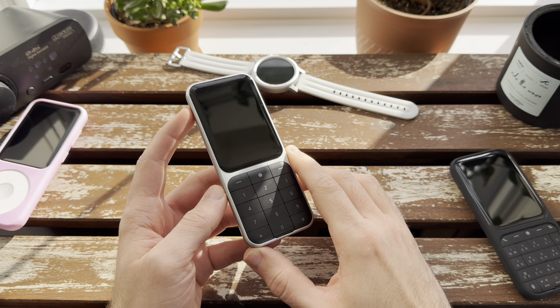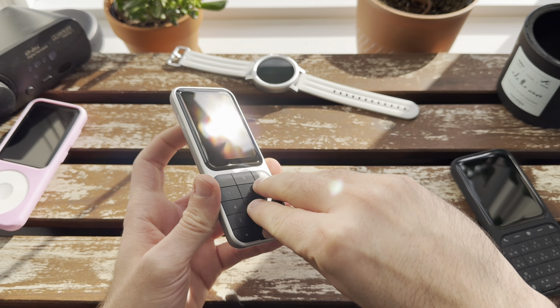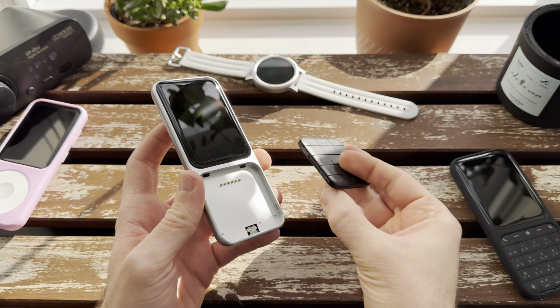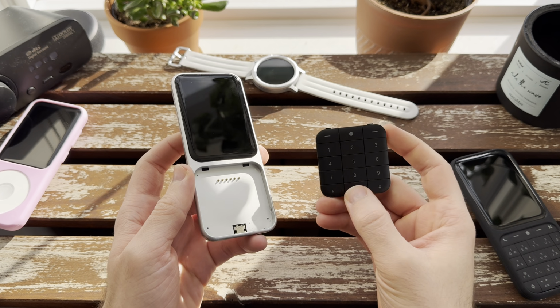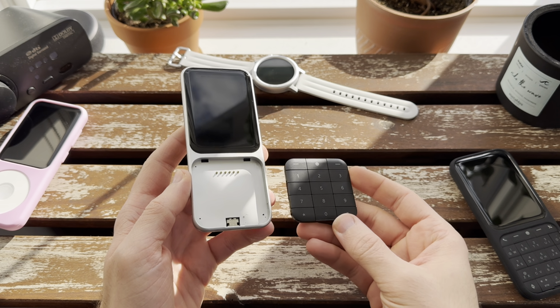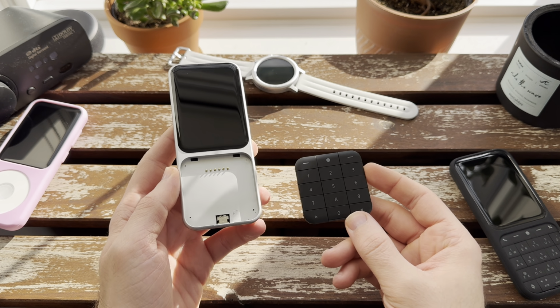What I have here in front of me is a Sidephone prototype, and you can see that the keypad does in fact remove, just like this. It does click, and when the device is first received, it's going to appear similar to this right here. The keypad's going to be off to the side, and then the phone will be to the left.